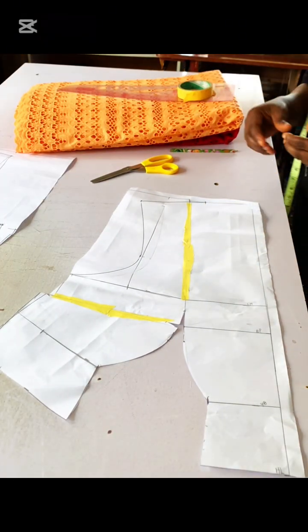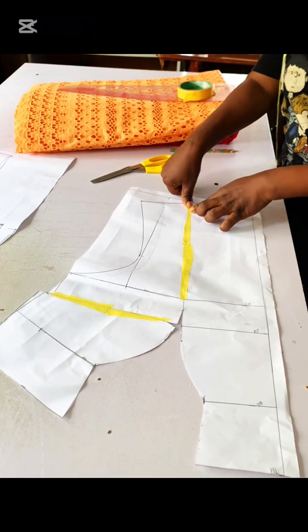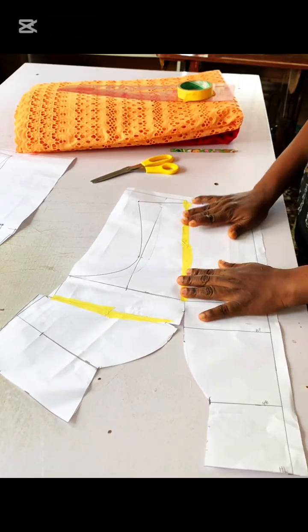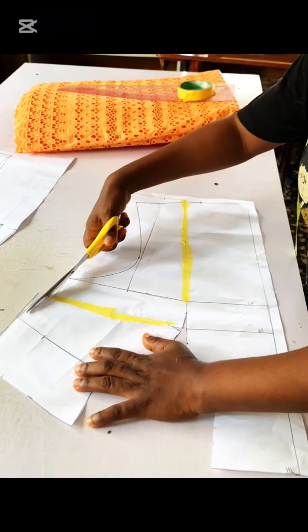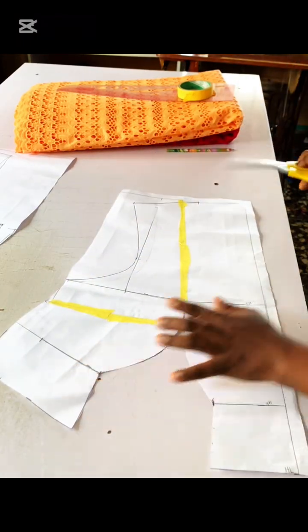So now I'm going to create a yoke out of this because this is going to have a yoke. Though the one I have in the picture is sleeveless, I'm making mine to have a sleeve. So there will be slight difference in what we have.